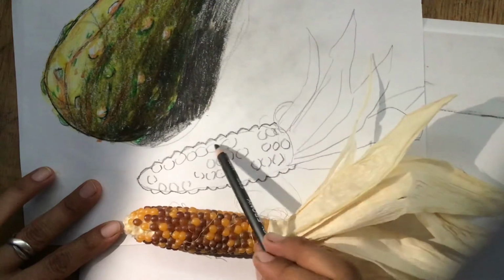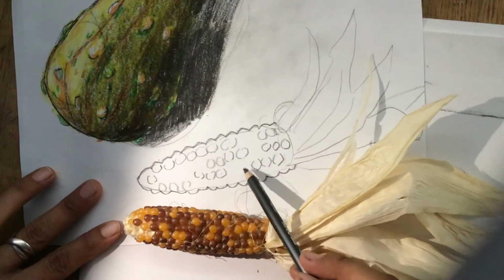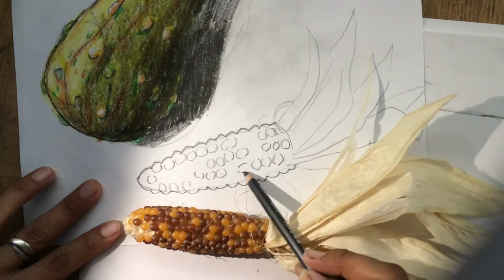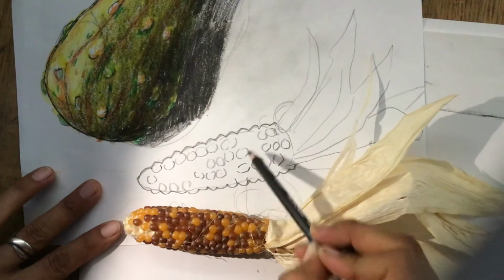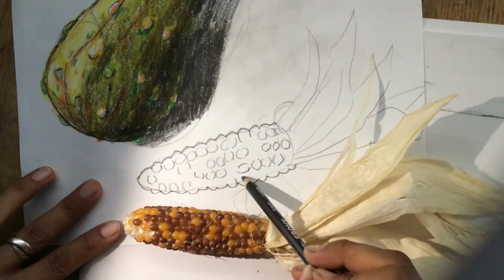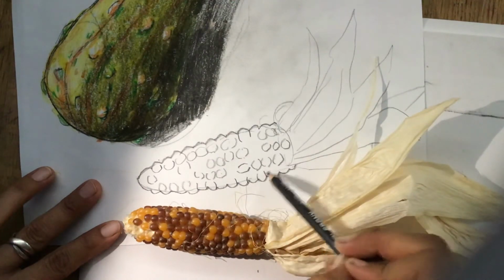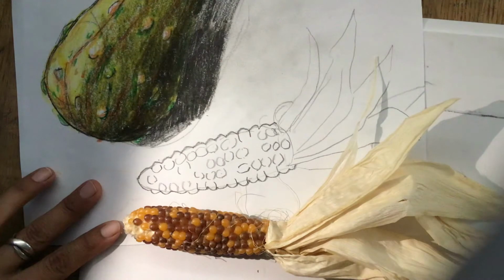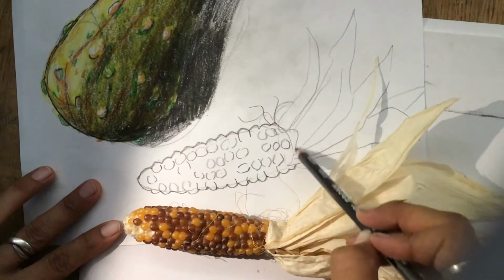So you want some of your kernels to be complete circles. Some of them you want them to be parentheses, like that. So this is what I call abbreviation. You can do a few lines here and there. So we're trying not to draw every single kernel, okay? And that's it, and maybe a couple of corn hairs.